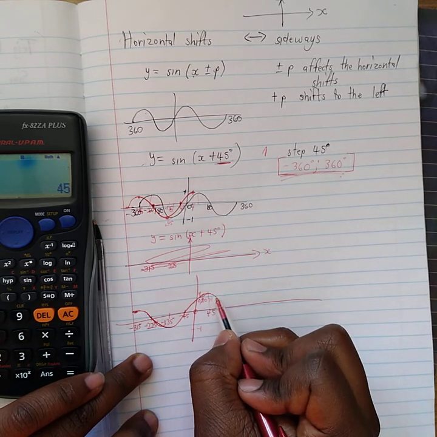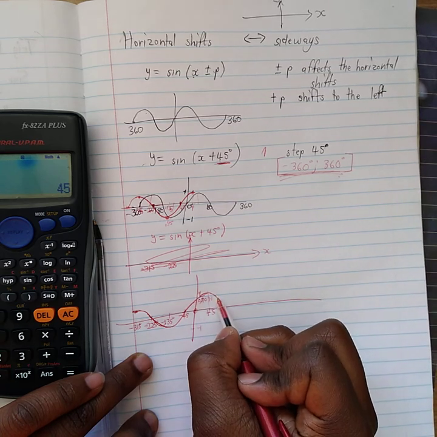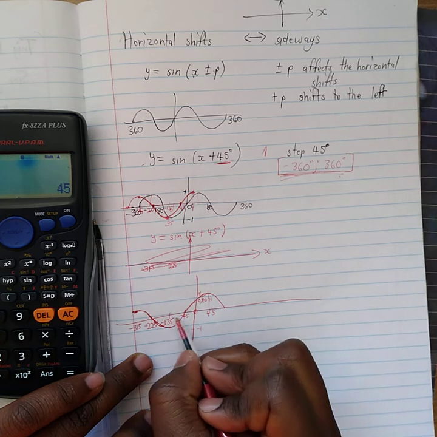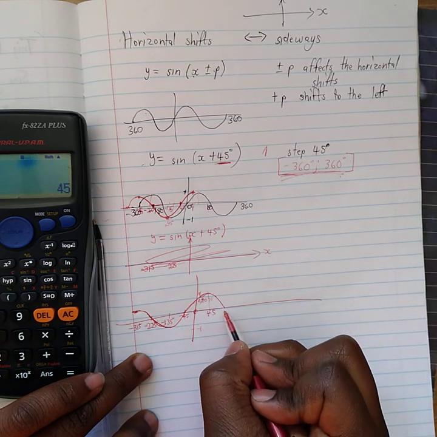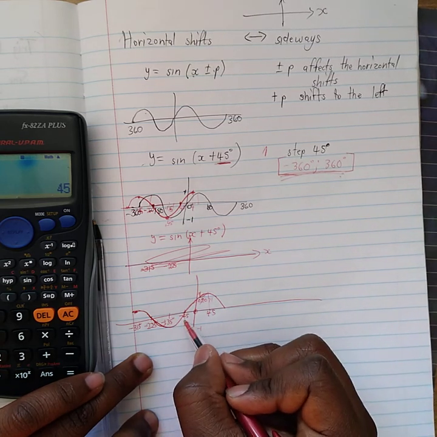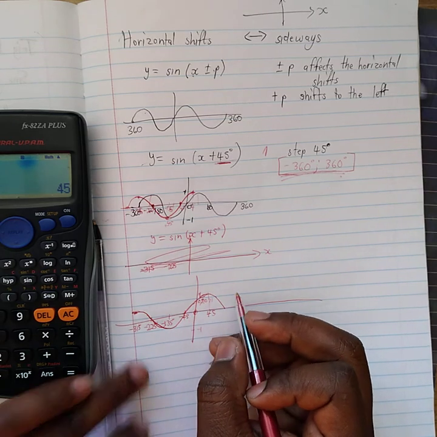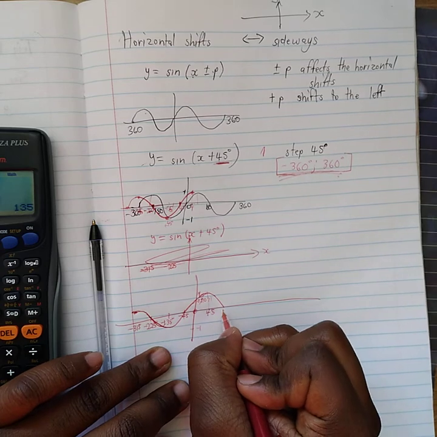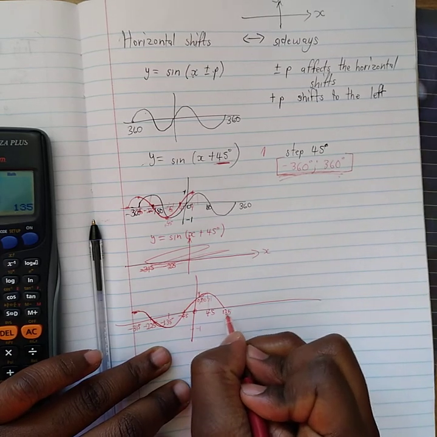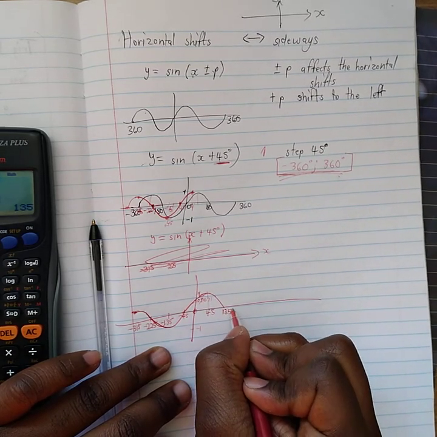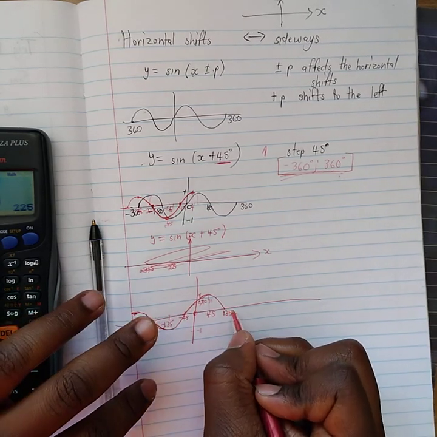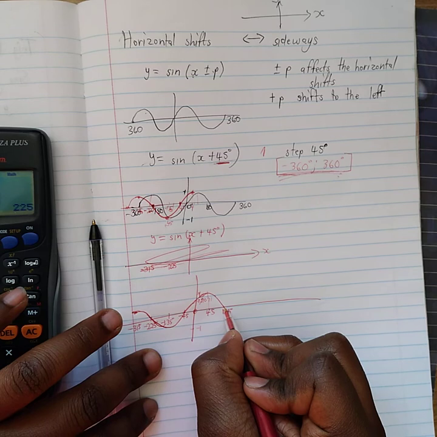Then it goes down to 0. 0 now is what? 0 now, it's 135, 315, then 225 now.